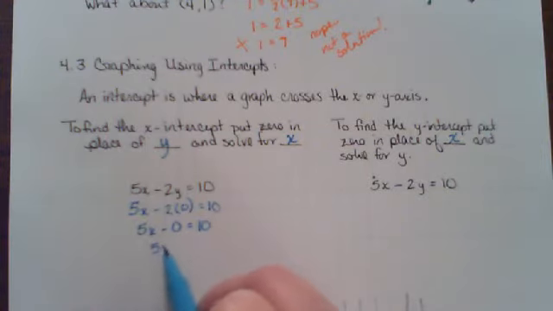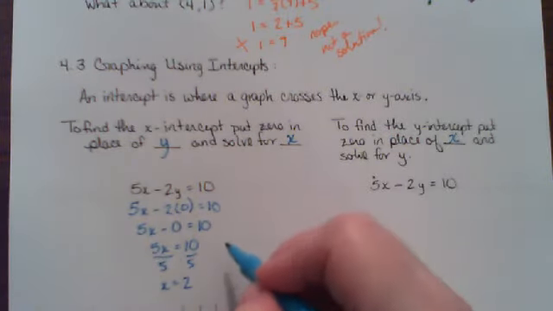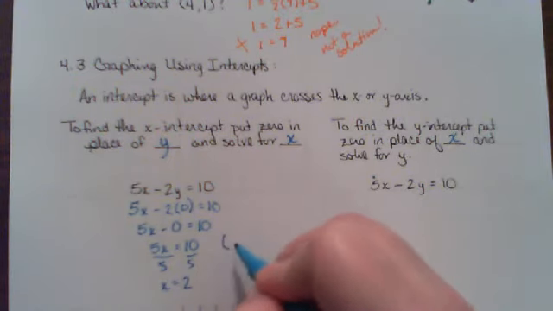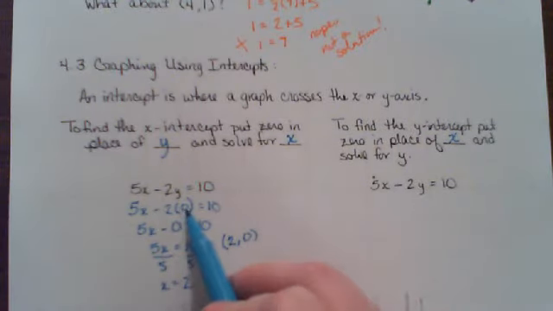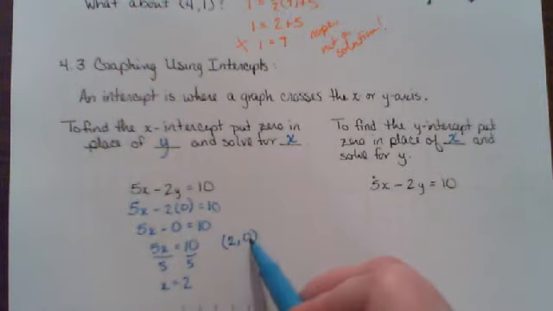So that means that 5x is equal to 10. Divide both sides by 5, and you get x is equal to 2. This is not your intercept. This is what x is. Your intercept is a point. So that's the point (2, 0). I know 0 is my last one because that's what I plugged in for y. I plugged in 0, so that has to be my y, and my x is my 2.